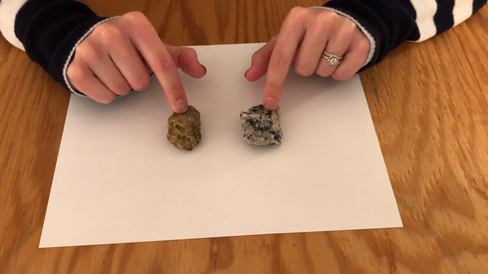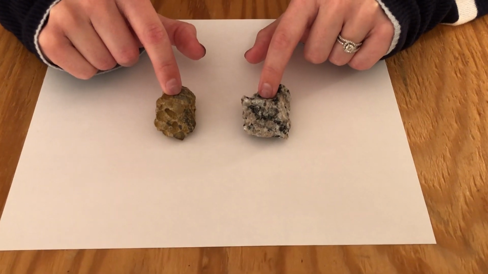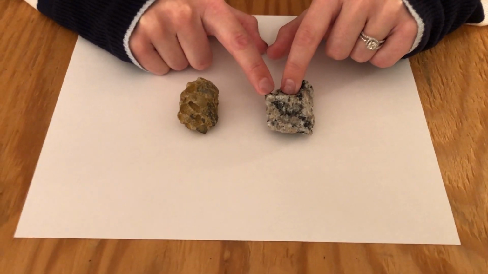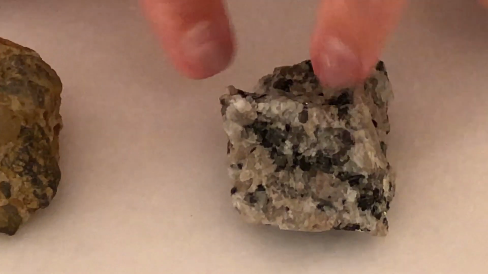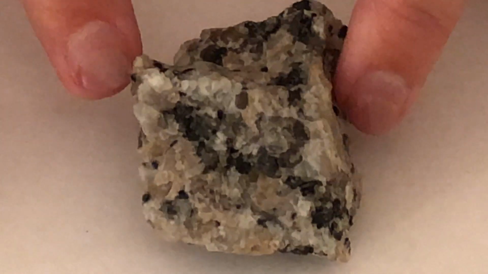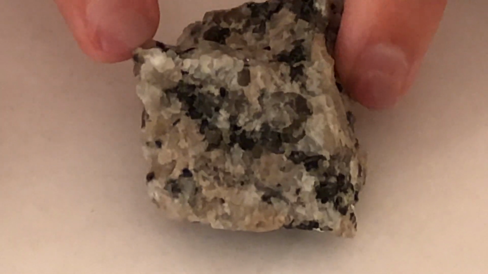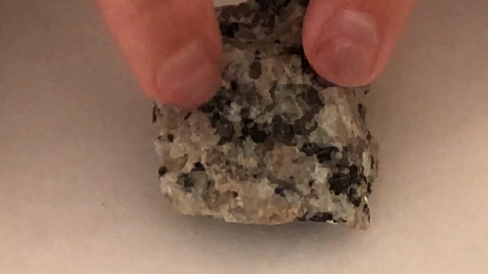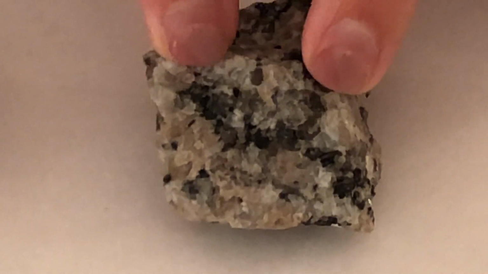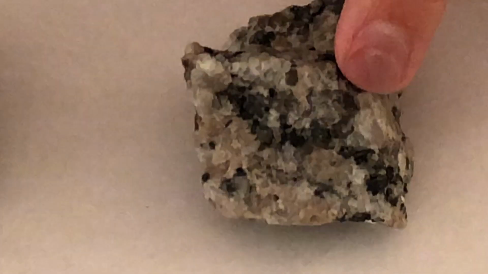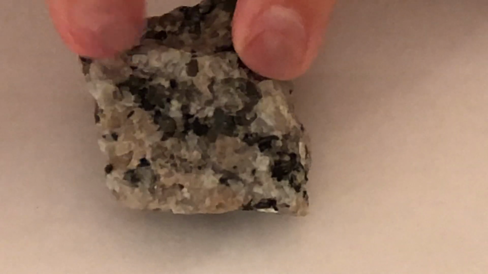Comparing the conglomerate and the granite one more time, you'll notice in the granite sample that all of these different rocks that make up the whole are sort of jagged in their shape. You can see, especially with the black quartz here, that it's kind of got lots of jagged lines.